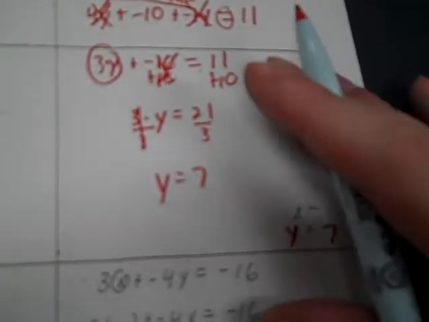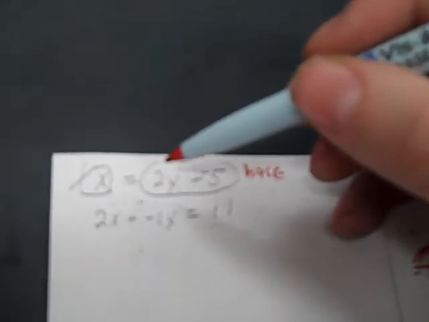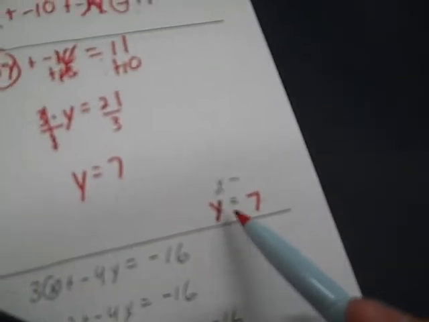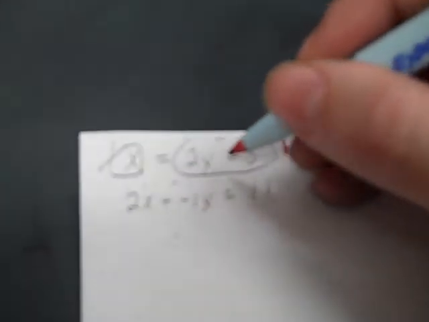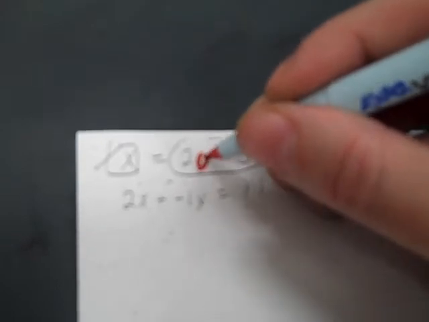Now to find x, here's what you do. You go inside the little bubble, because x was equal to 2 times y plus negative 5. Well, now that I actually have an answer for y, 7, we go inside the bubble, scribble out the y, and put a 7. And now x equals 2 times 7 plus negative 5. So all I do is go 2 times 7 plus negative 5. And that'll tell me what x equals, 9.